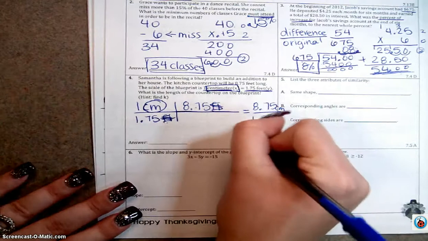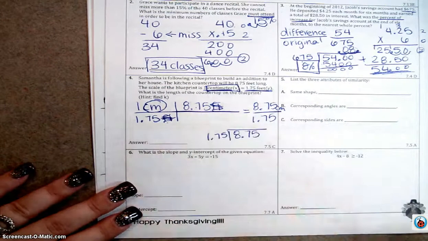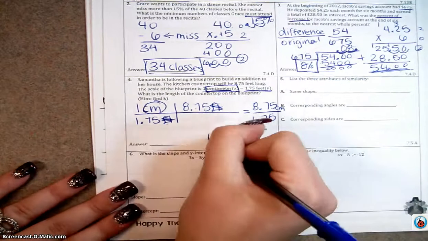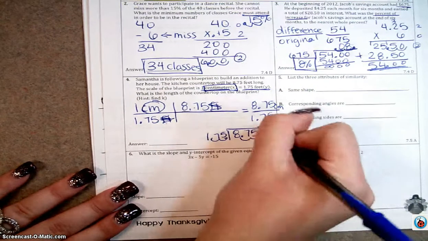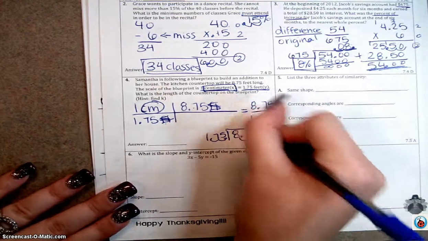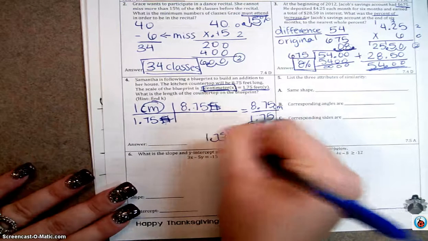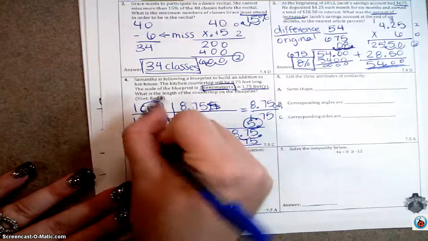So top goes in, bottom goes out. Okay, I saw someone not move the decimal. Remember, we have to move the decimal first. Okay, and then 175 goes into 875 5 times evenly. So it's going to be 5 centimeters.